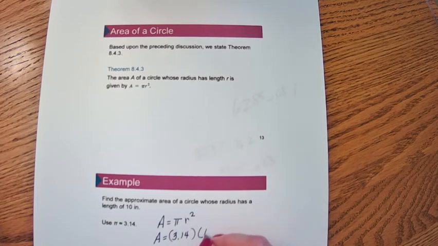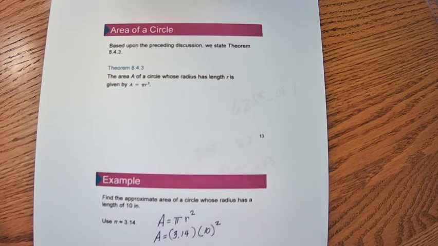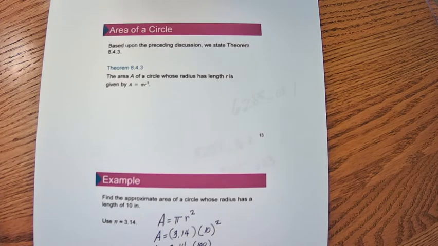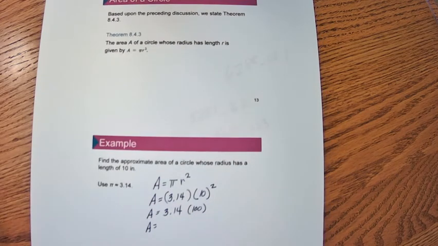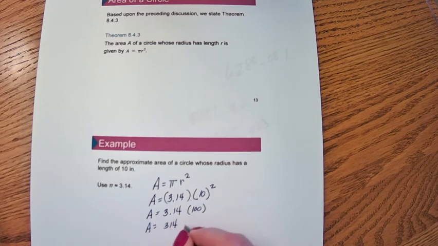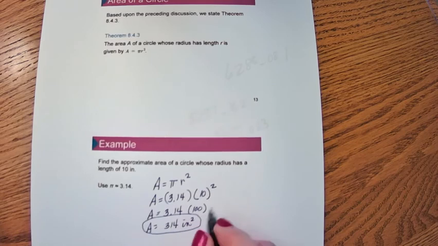And if my radius is 10, that's what I'm going to square. 3.14 times 100. So my area is going to be 314 square inches. Area is always a square unit.